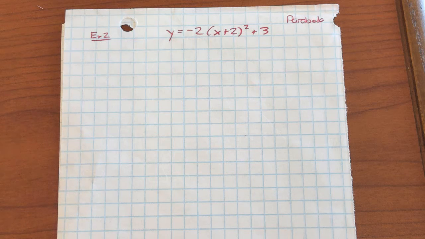Okay, graphing parabolas. This is example 2 on your notes if you're trying to follow along. So the first step is to get it into standard form. On your notes it wasn't in standard form, and there's actually a video as well on how to get it into standard vertex form. But that's not this. This is the part after it's been put in standard form, so it doesn't look exactly like your notes.